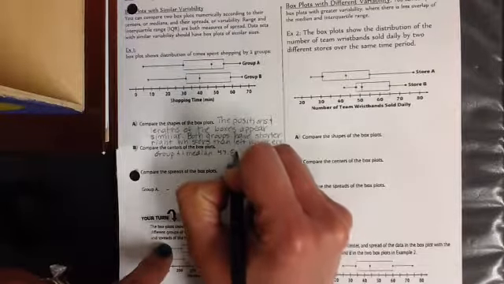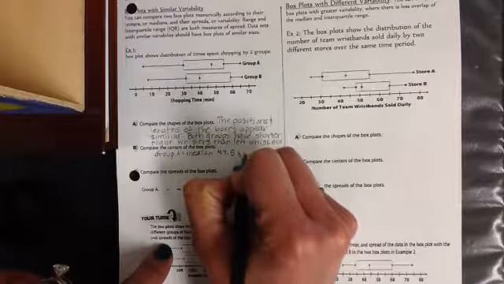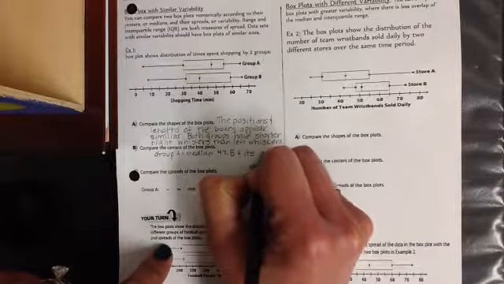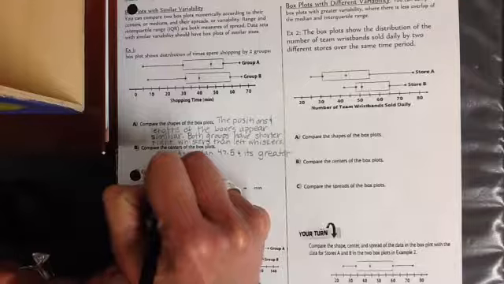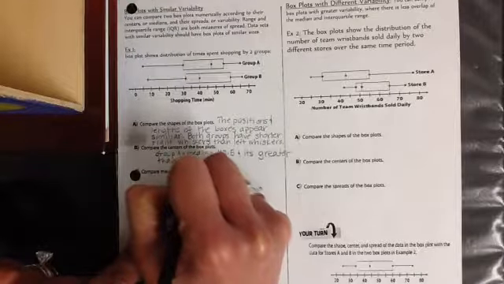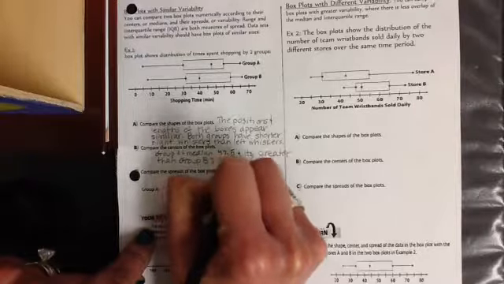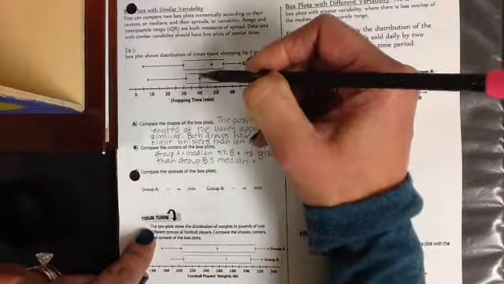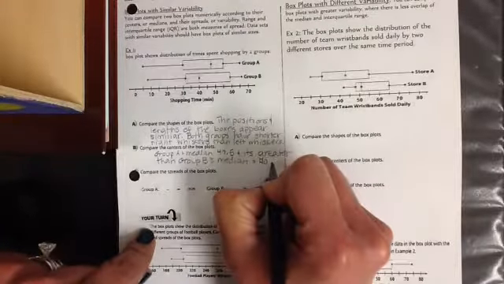I want you to write that the median is greater than group B's median, and if you look at where group B hits, right at 40, group B's median is right at 40.